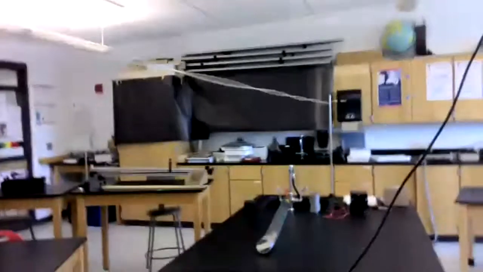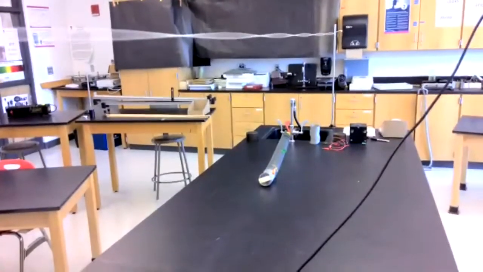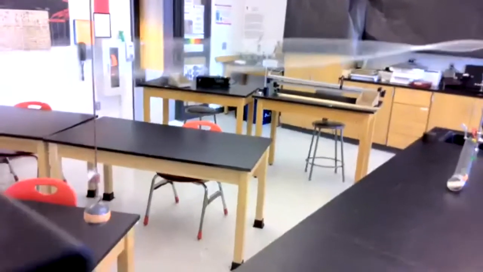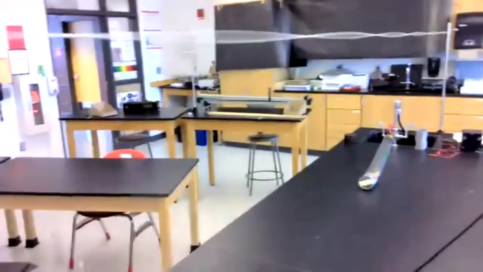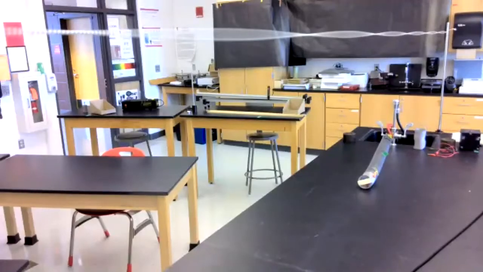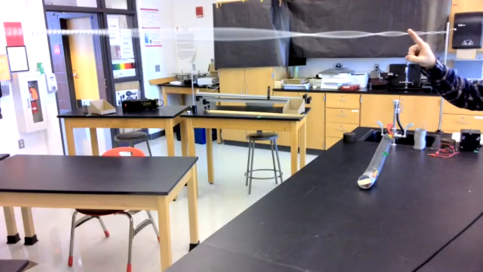People at home, notice I put this black backdrop here so you can see it a little bit better. But this is vibrating at a specific frequency to cause a high harmonic. Now, people who are here can see it a lot better. You can see we've got the parts that vibrate the most, and then the parts that don't seem to vibrate up and down at all.